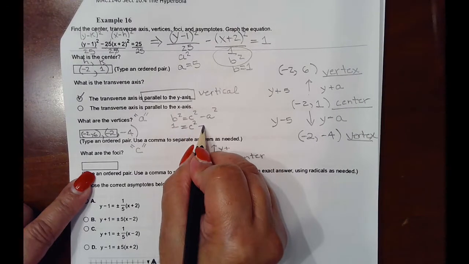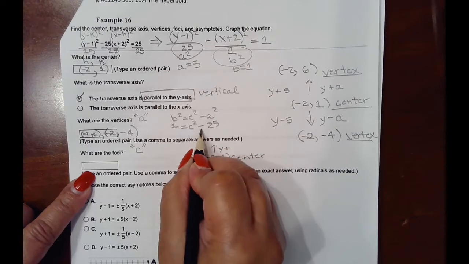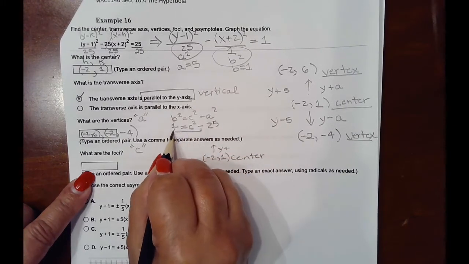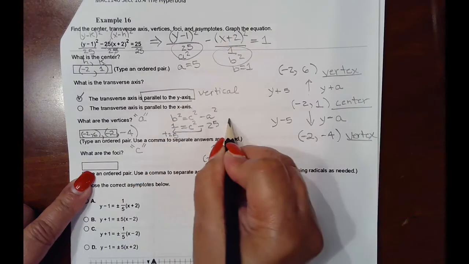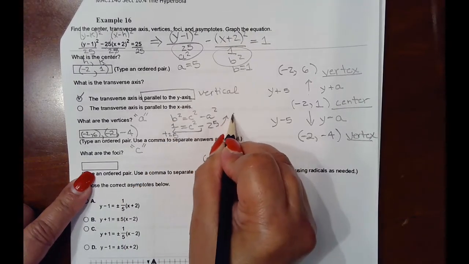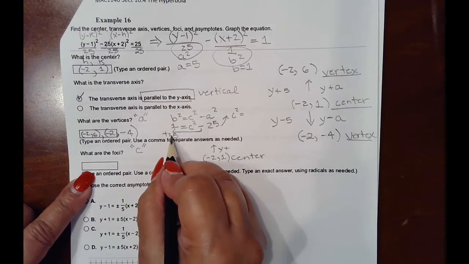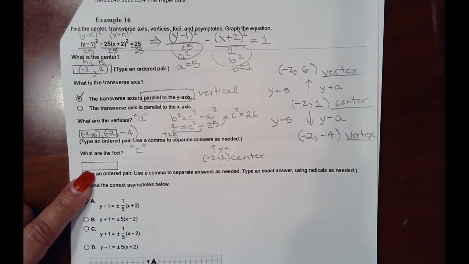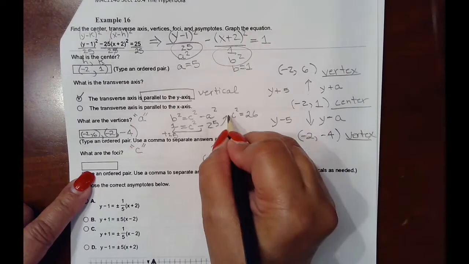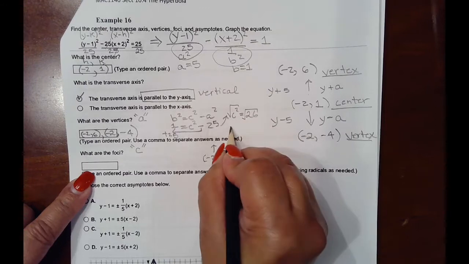And then the a squared value is this 25. So I could move this over here, at which point it would be positive 25. And I would then have c squared is equal to 25 plus 1, 26. Okay, so the c value itself would just be the square root of 26.